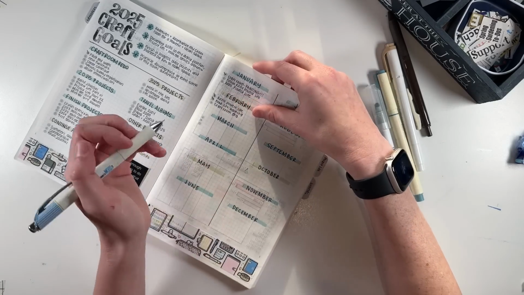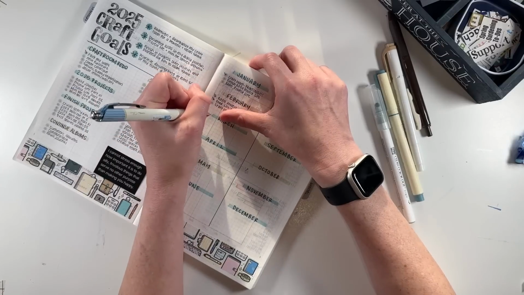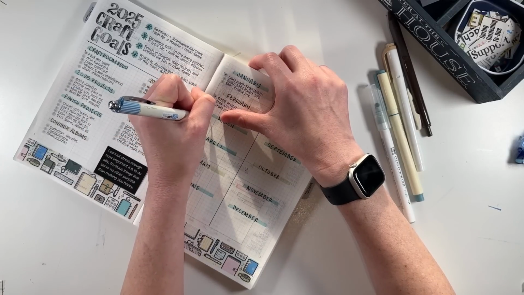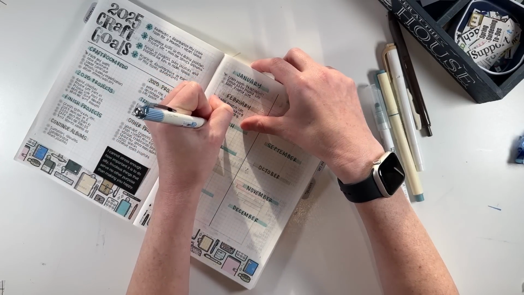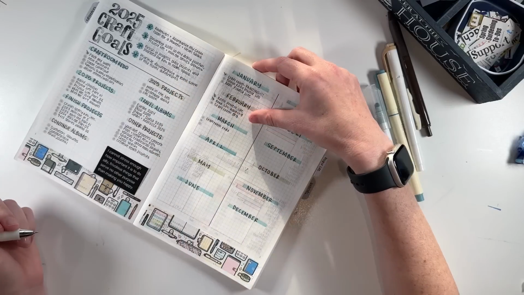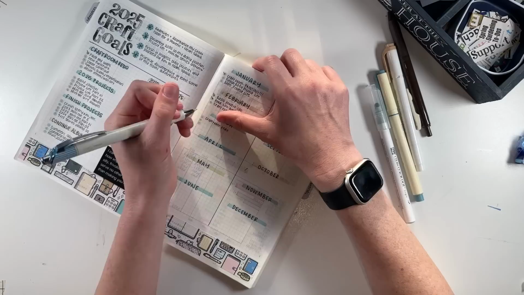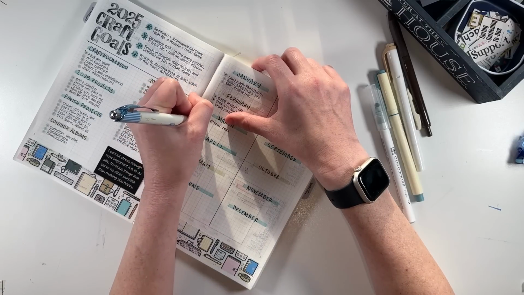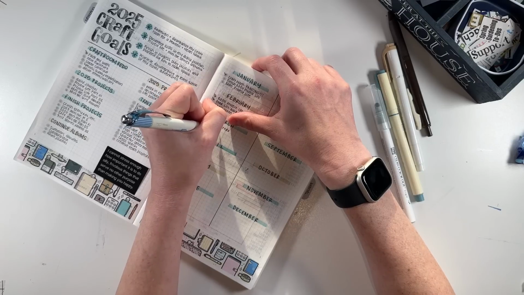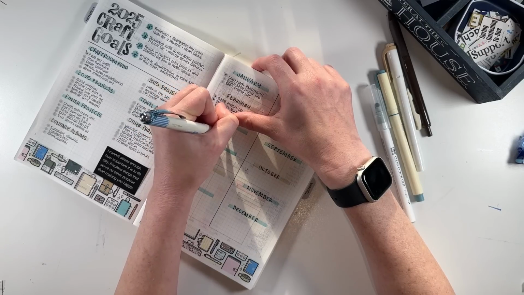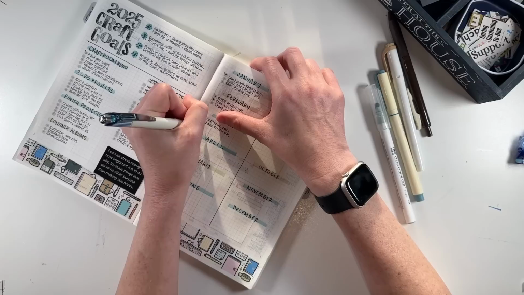So let me see. Here, my craft room redo is going to be a top priority. And my 2025 Project Life is always kind of a top priority. And traditional layouts.